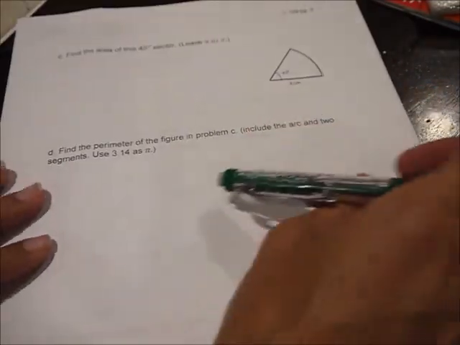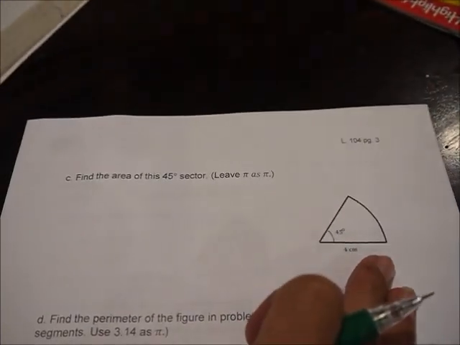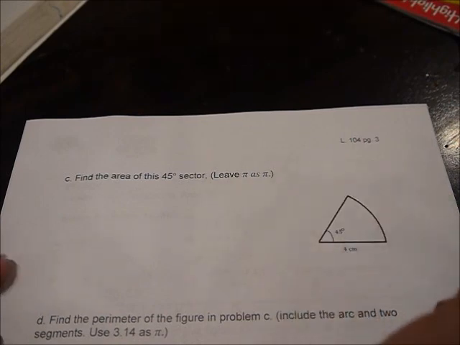And we've got 2 more. Find the area of the 45-degree sector. Leave pi as pi. Now that's always a gift, and I'll show you why. It means you don't have to calculate it.